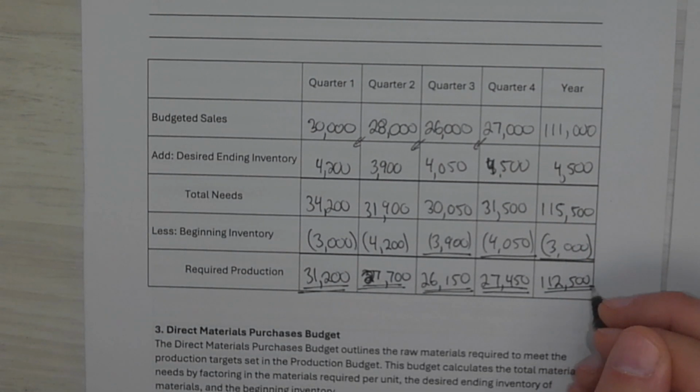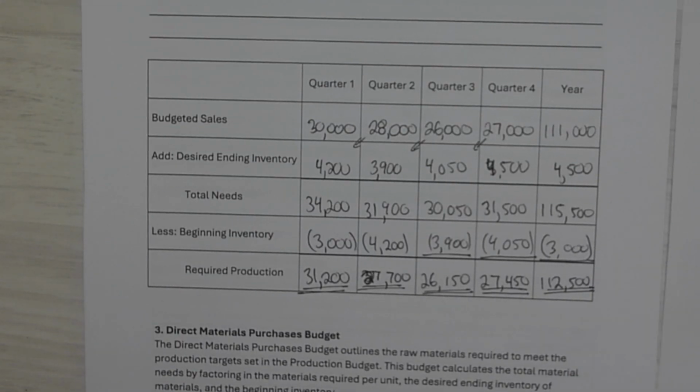So this will be our total production for the year. And that should equal the same when you add it across as well.